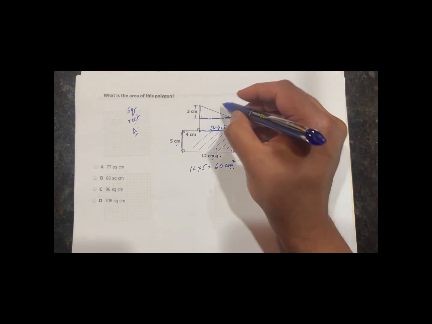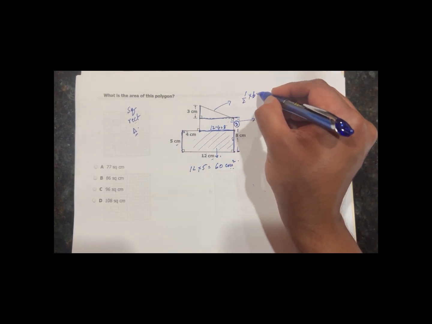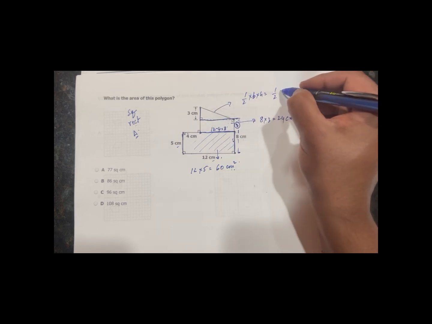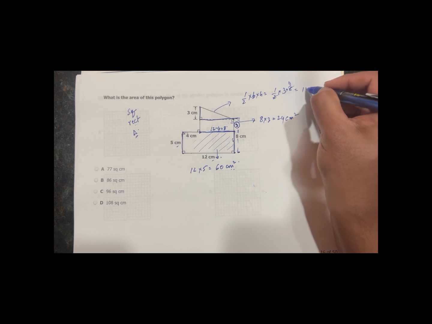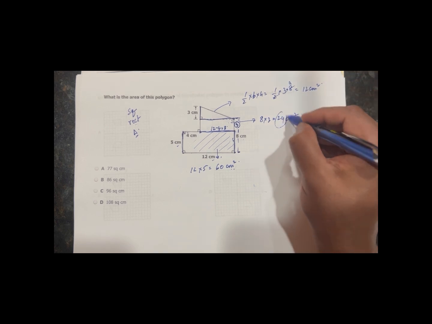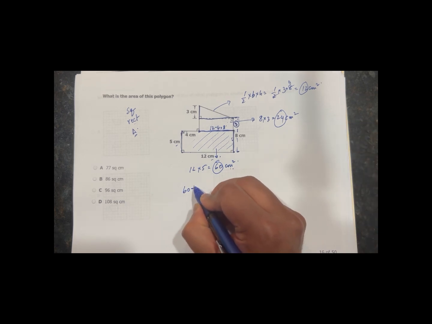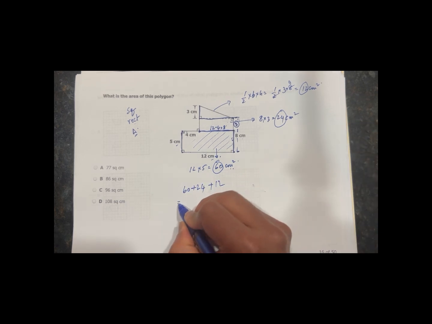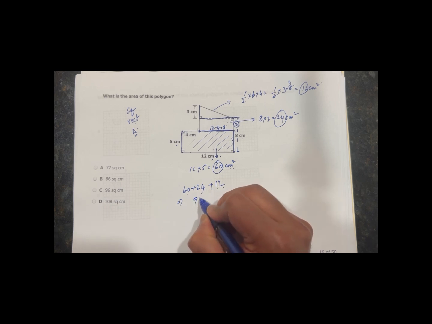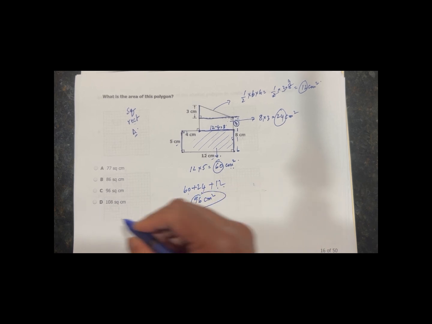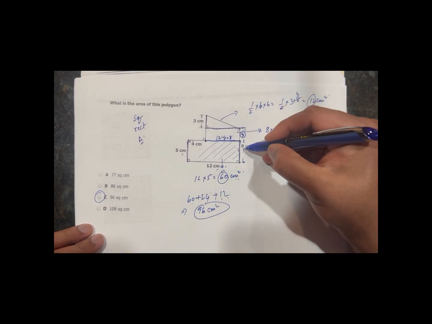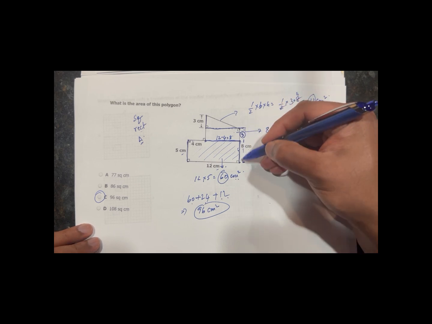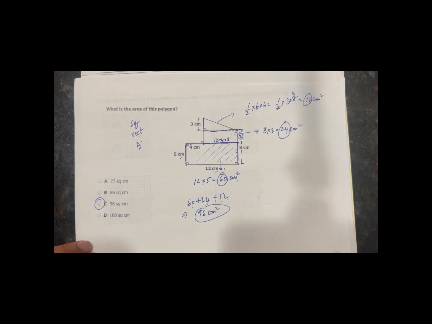And then the area of this triangle is half base into height. Half, your base is 3. Height is 8, so that's 4 times 3, so that's 12 centimeters squared. So now you just have to add these three numbers up. So it's 60 plus 24 plus 12. That's 84, 94, 96 centimeters squared. That's your answer. You just have to be very careful about looking at these numbers and see how far they go and how low they go, or where they end and start.